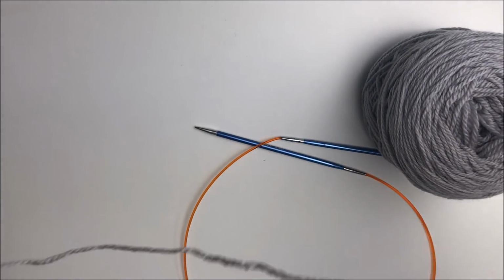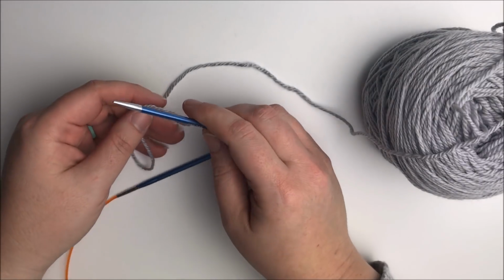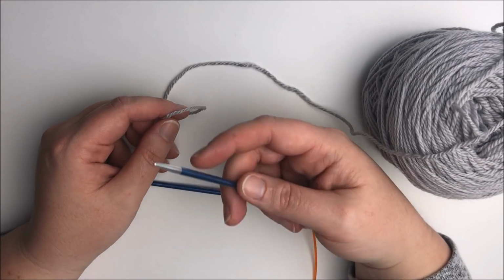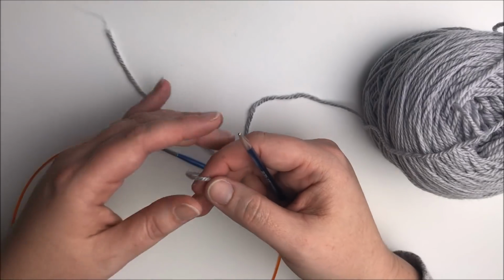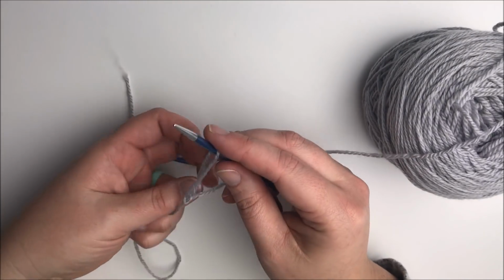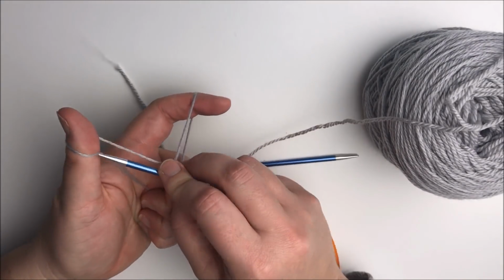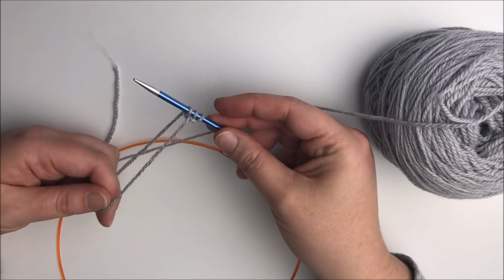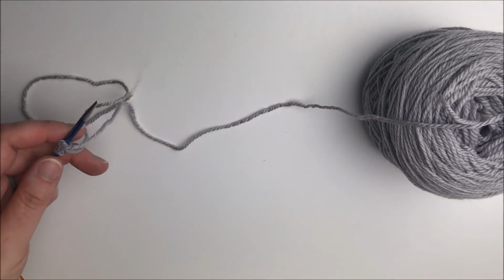So to start, you would do whatever the pattern tells you to do as far as the Garter Tab Cast On. Depending on the pattern, you might need to cast on a different number of stitches, knit a different amount of rows. But for the purpose of this video, I'm going to go ahead and cast on 3 stitches and then knit 6 rows. So I'm going to start by doing my cast on. I'm just doing a long tail cast on. There, so I have my 3 stitches, and now I'm going to go ahead and just knit 6 rows.